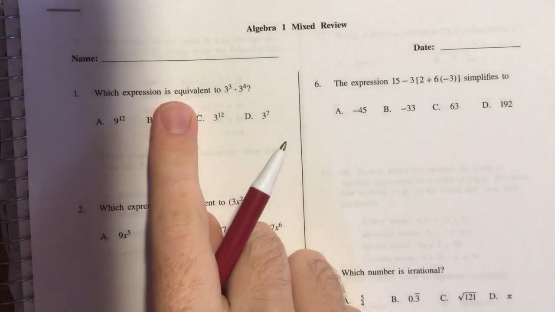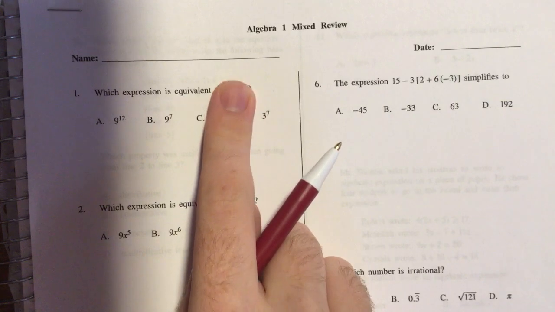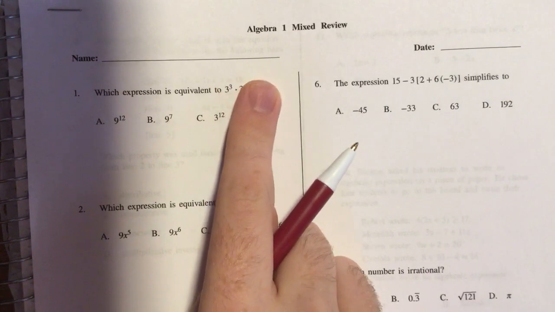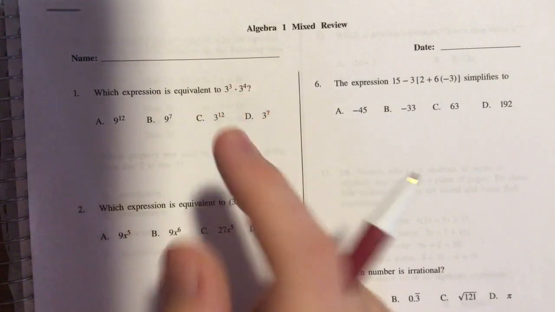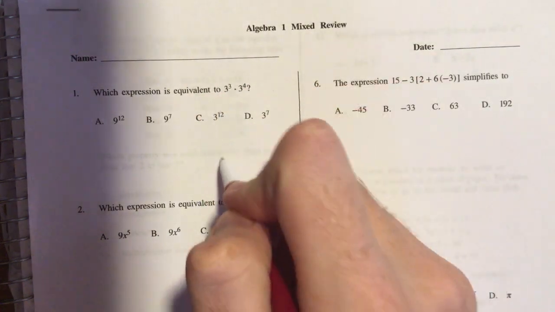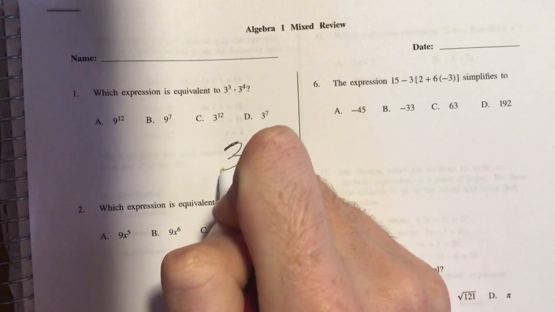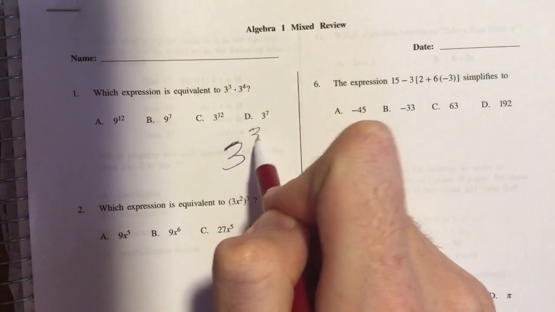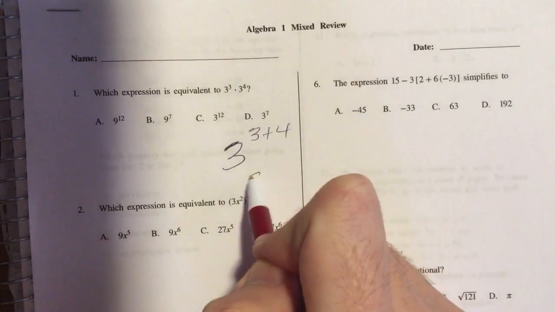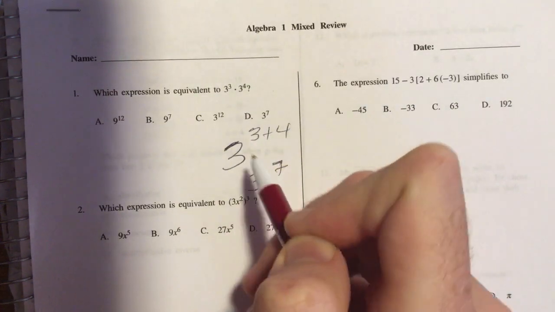Question 1. Which expression is equivalent to 3 to the third power times 3 to the fourth power? Since we're multiplying powers with the same base, we have to remember that the rule is to keep the base and add the powers. So 3 plus 4, and this would be 3 to the seventh power.